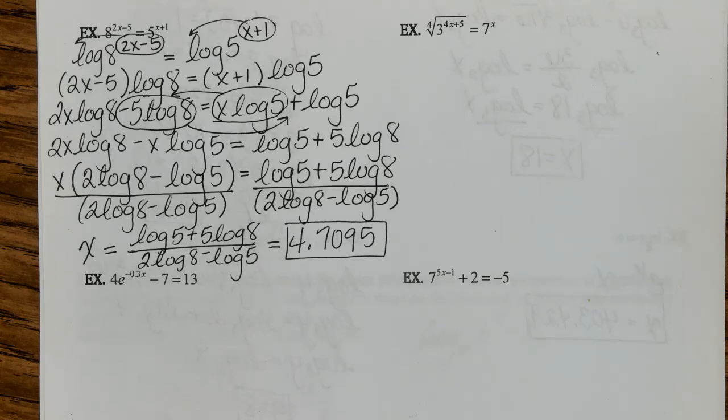I'm trying to think of which one is the most important to cover because we're running out of time. No, I'm going to skip this one.